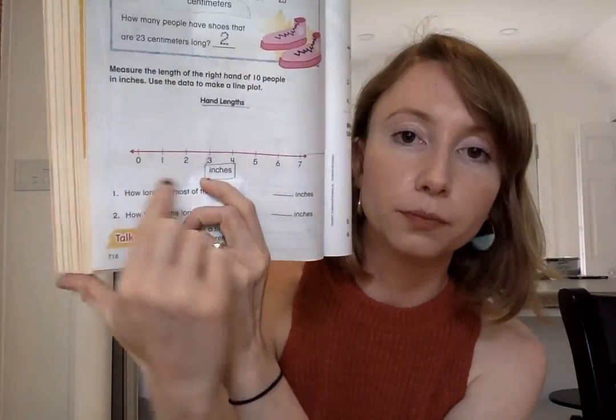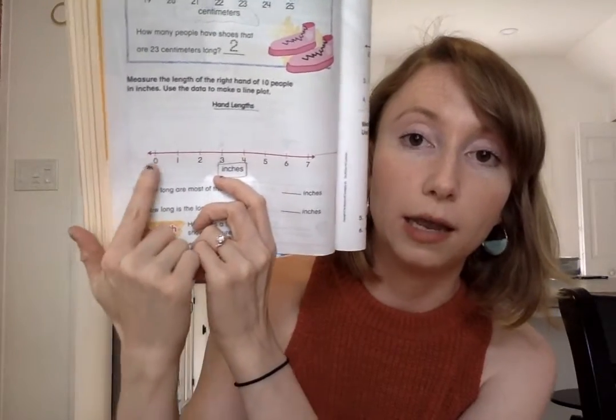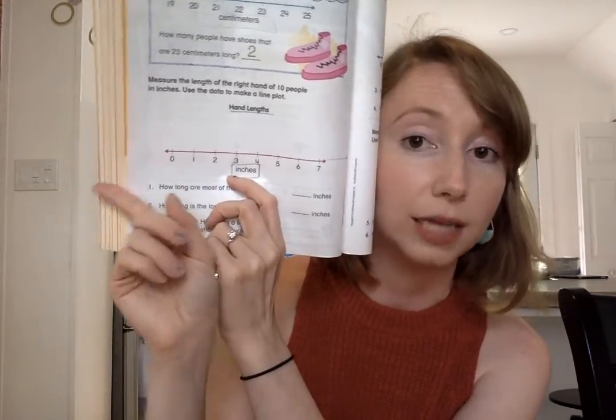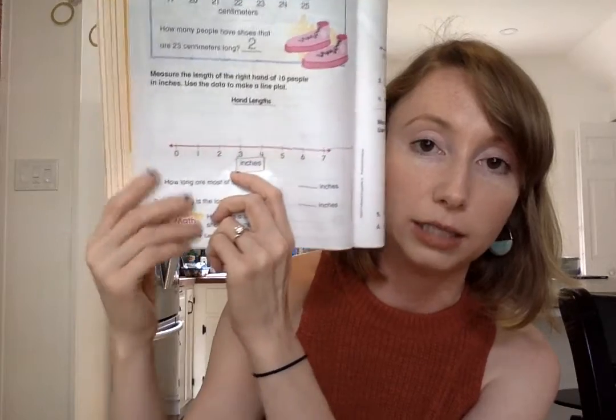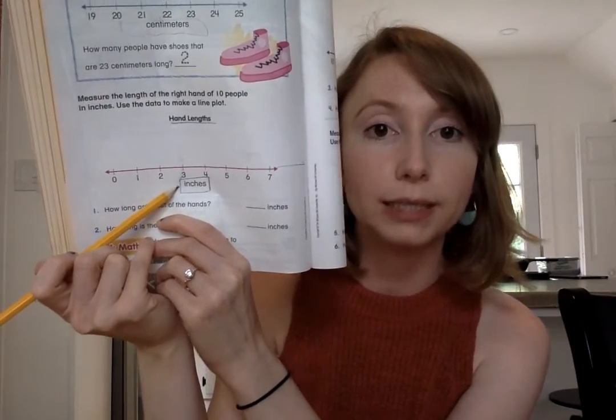All right, so let's take a look at our line plot. It's going from 0 to 7. You might have to extend it if you know someone with really long hands. And again, of course, we have our arrows at both ends because numbers go into the negatives. They go past 7. All right, and we notice our title is hand length. That's what this data has to do with. And our unit of measurement is inches. So make sure you're measuring using inches. So get out your inch ruler.